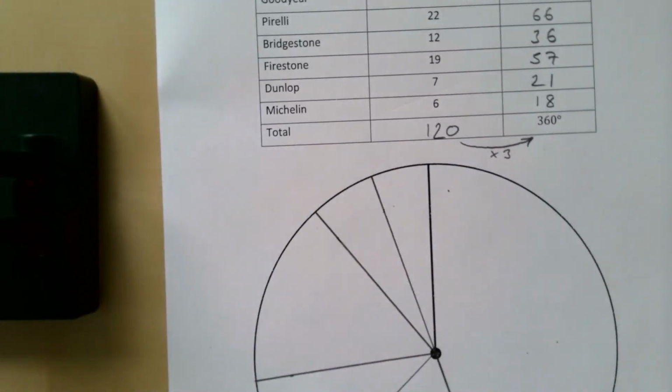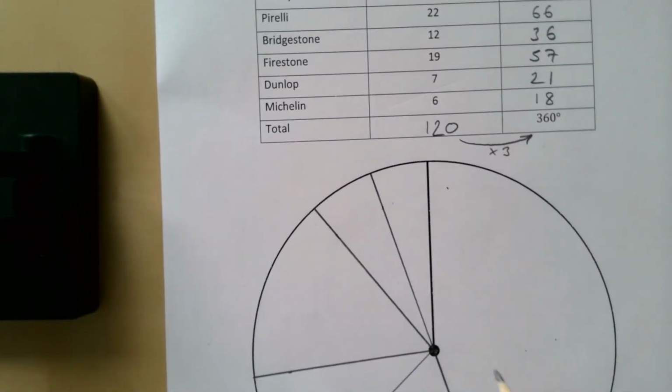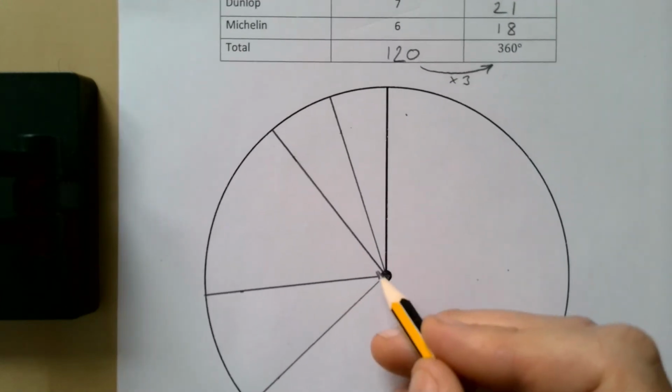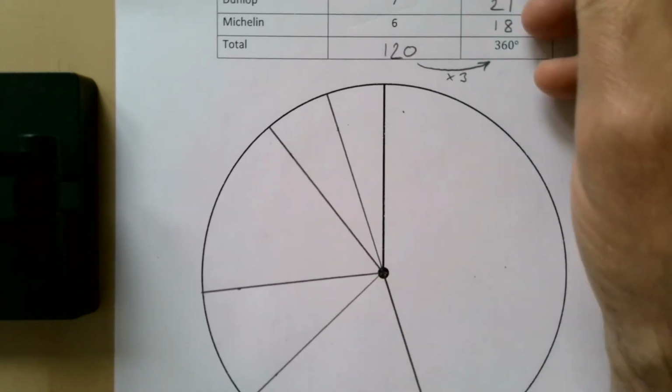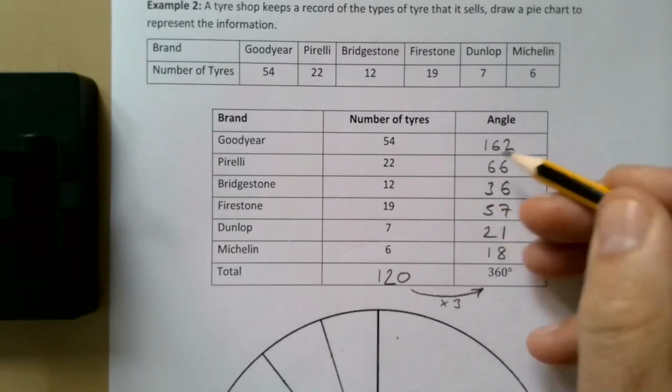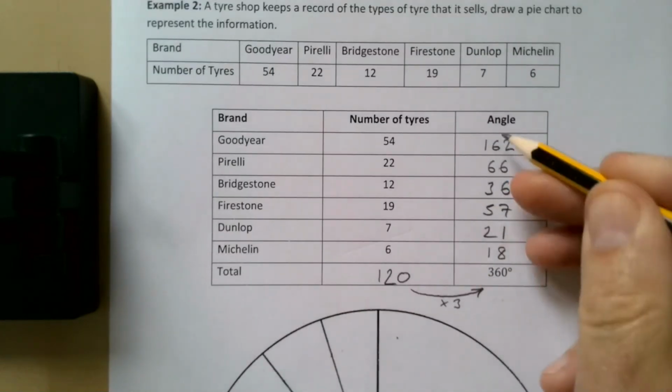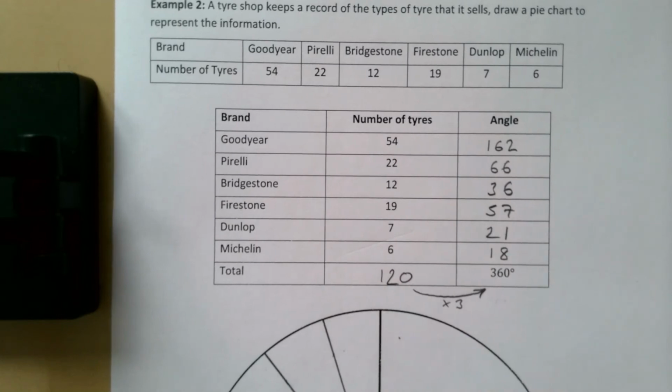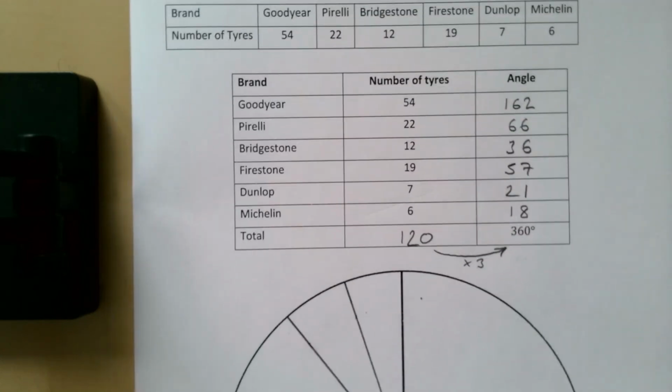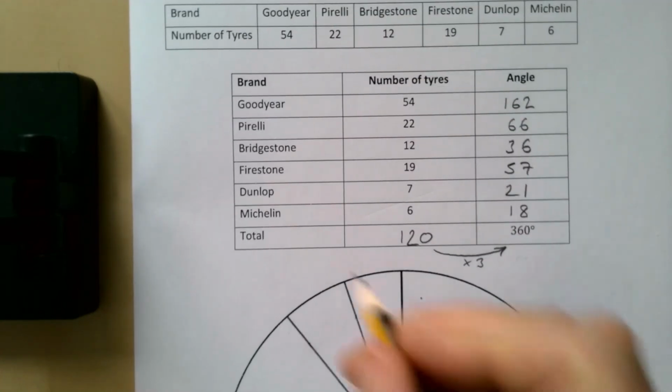Let's do a few bits and pieces just to get it finished off. You don't need to put the angles in here. Some people think you need the angles. You definitely don't. This is very much part of your answer, and as long as the teacher or the examiner can see the angles here, they'll know that you've done the right thing. What you do need, obviously, is a title.